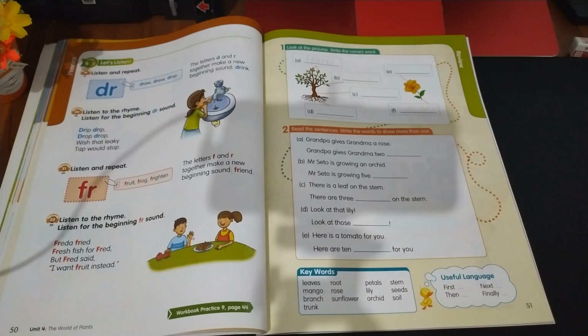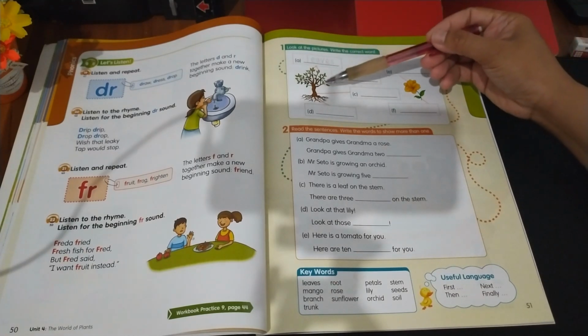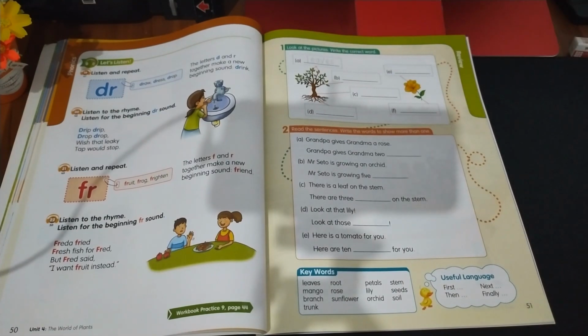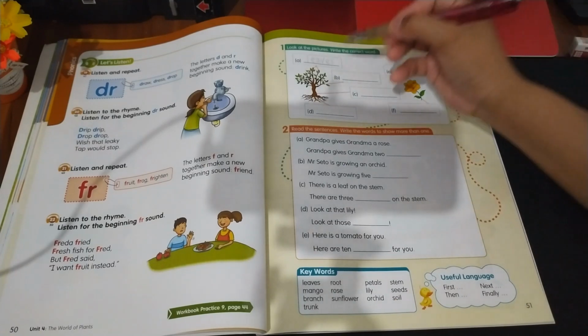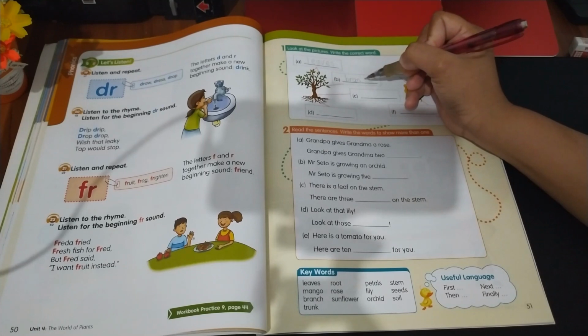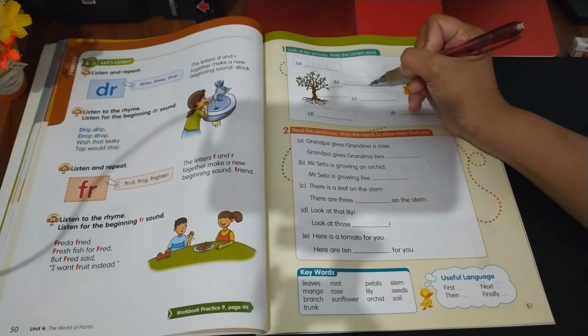B is pointing to this. What is that? Do you still remember what is that? Yes, very good. You still remember it well. It is branch.